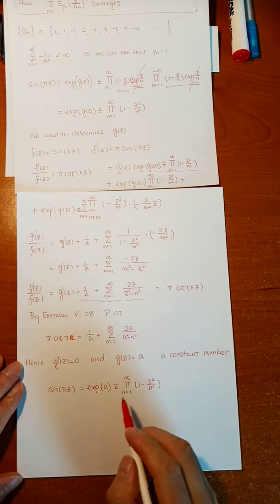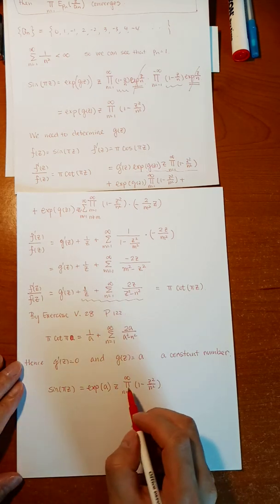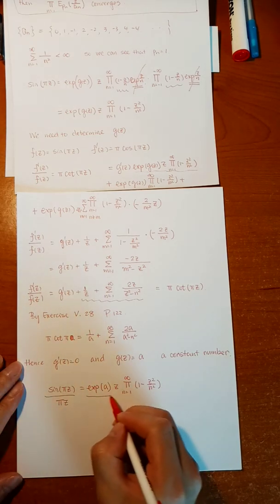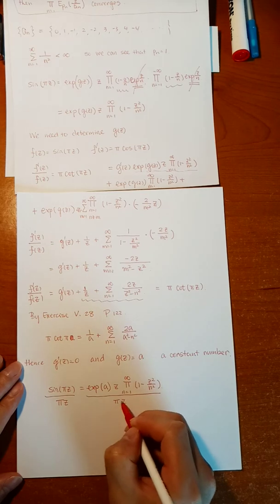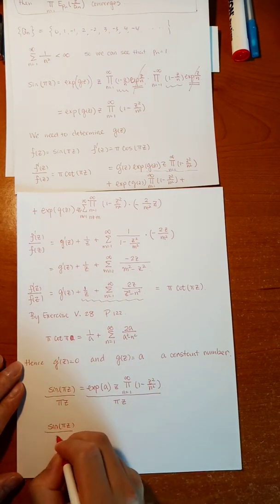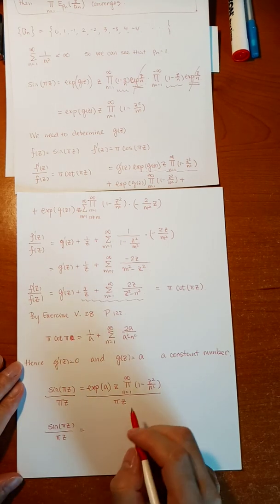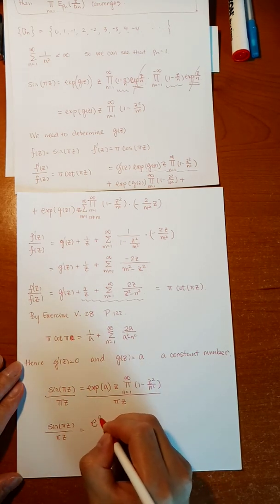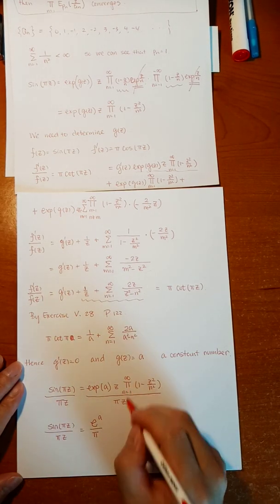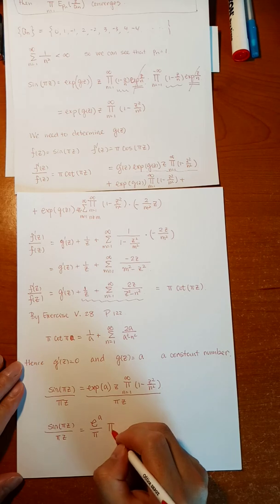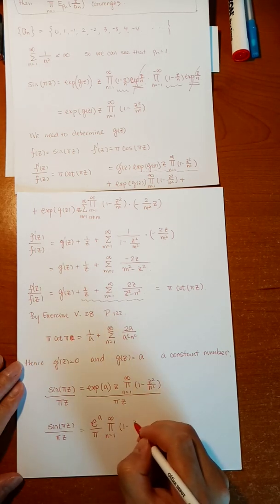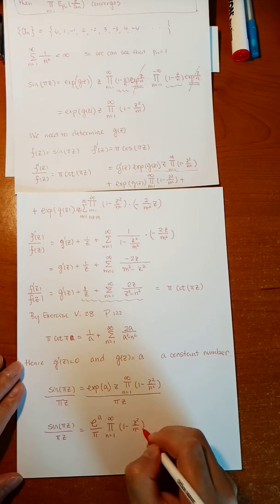Well, they want some symmetric form, so we divide both sides by pi times z. So we get sine pi z over pi z equal to the exponential of a over pi times this infinite product, n from 1 to infinity, 1 minus z squared over n squared.